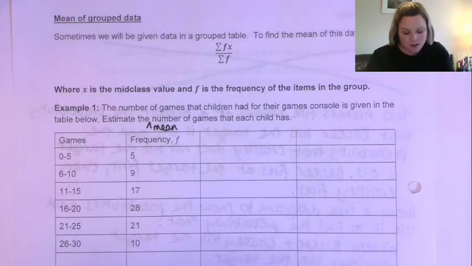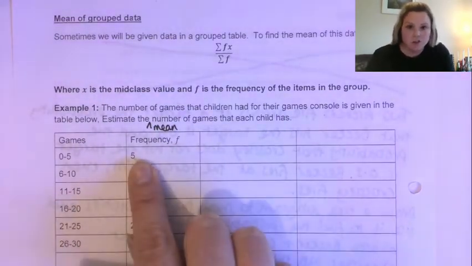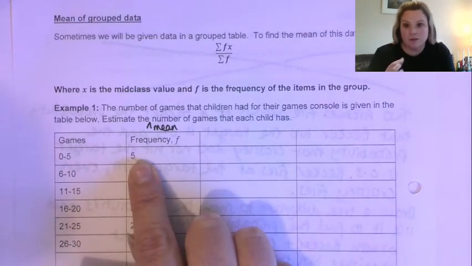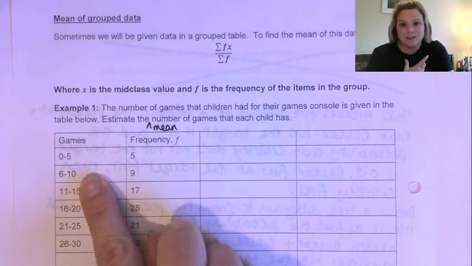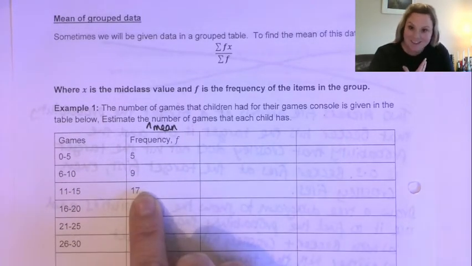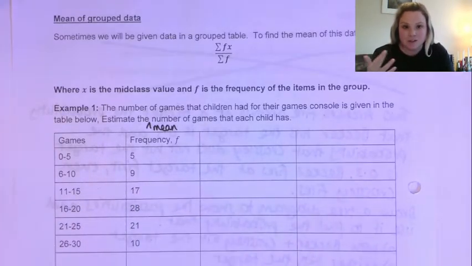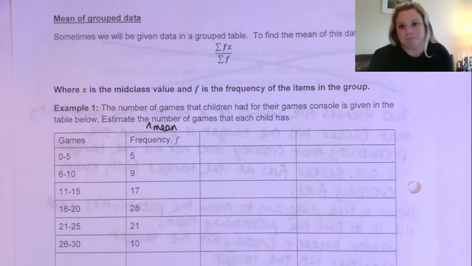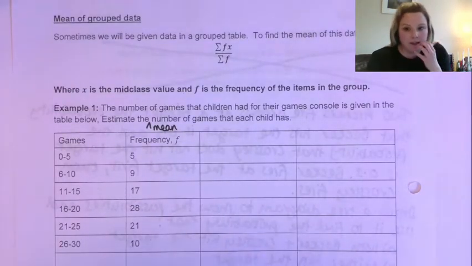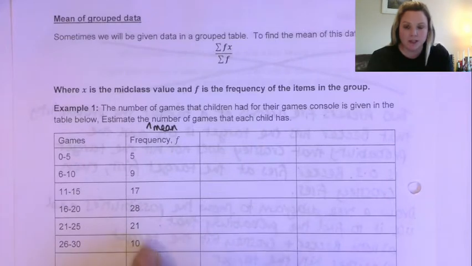So this information actually means, right, there's 5 children that have between 0 and 5 games. There's 9 children that have between 6 and 10 games. There's 17 that have between 11 and 15, etc. Now, if I was to ask you how many children have 13 games, well, we don't actually know, and that's where the problem arises whenever we have grouped data like this. We're lacking that detail in it.